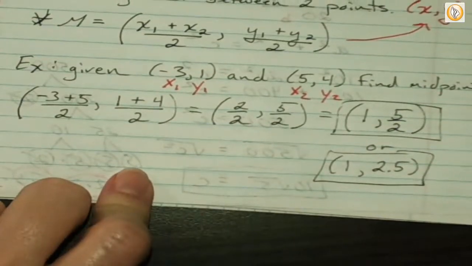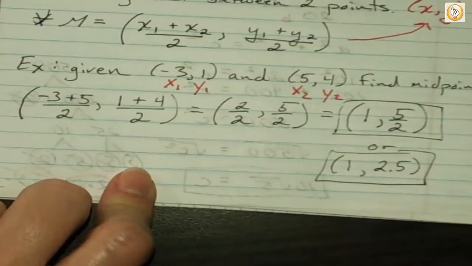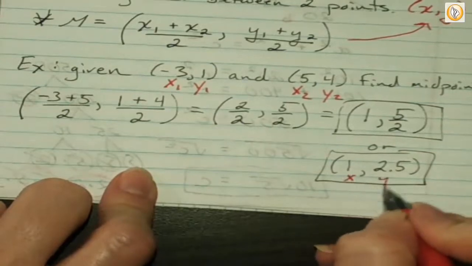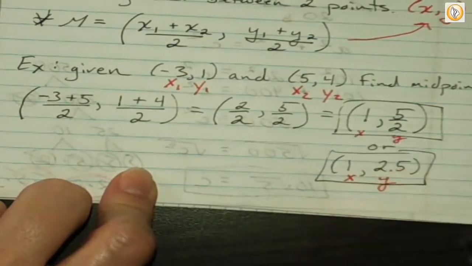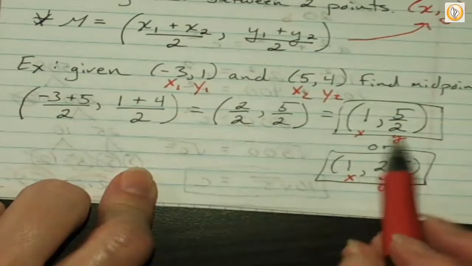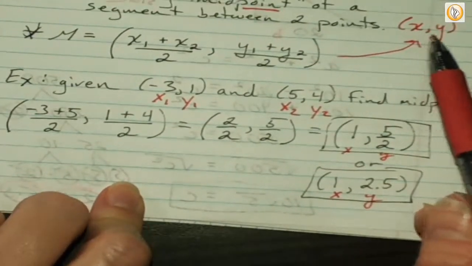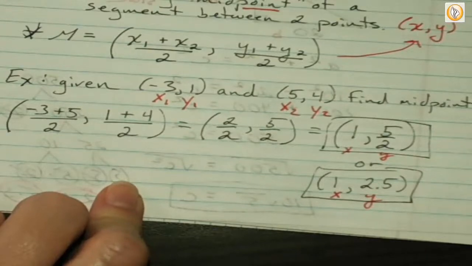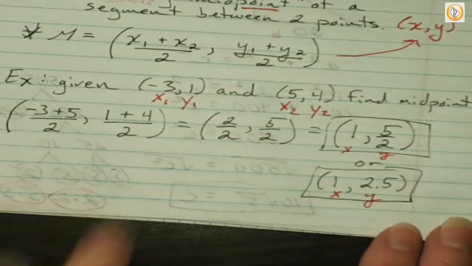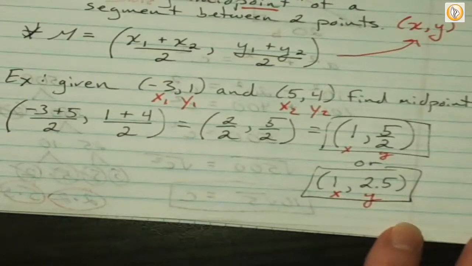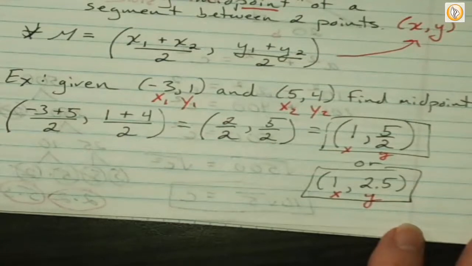Any questions? So there's your point. This is your x, this is your y. So basically what we're looking for again with the midpoint is x and y. Does anyone have questions? The good thing about midpoint is there's not even any radical signs or anything. But the good thing about this stuff is all you're doing is plugging in information.